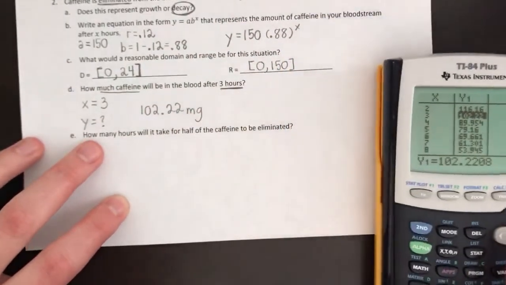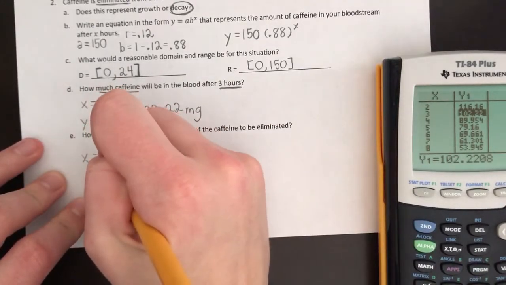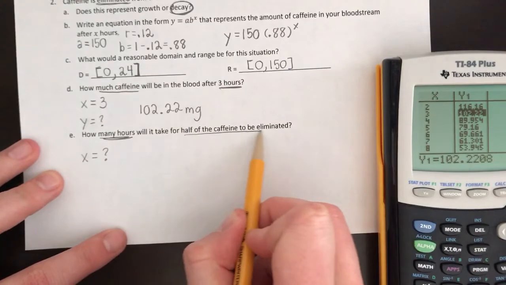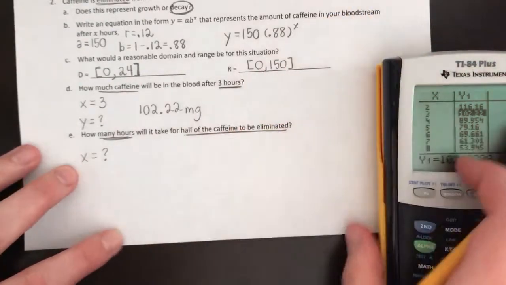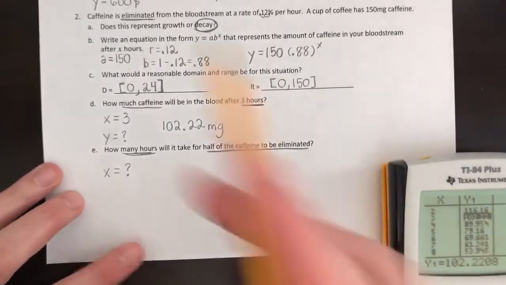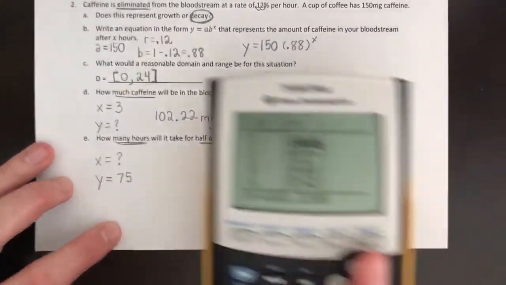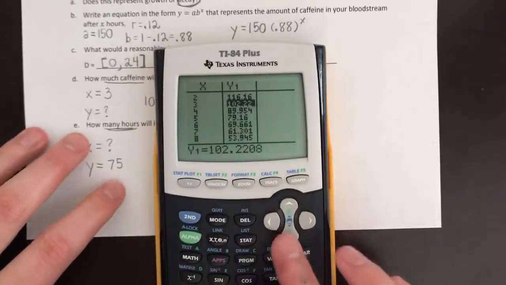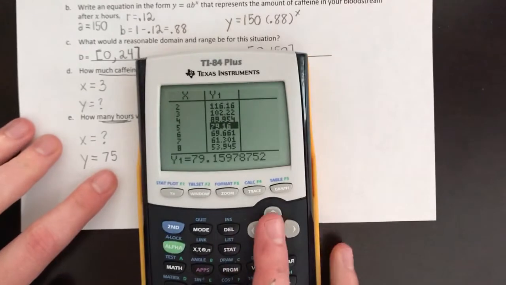Okay, and then the next question is, how many hours, so we don't know x, will it take for half of the caffeine to be eliminated? Well, what's half? We started out with 150, so half of that is 75. So we want the amount to equal 75. How many hours will that take? Let's look at the table here.